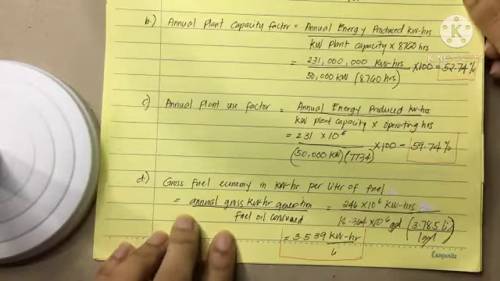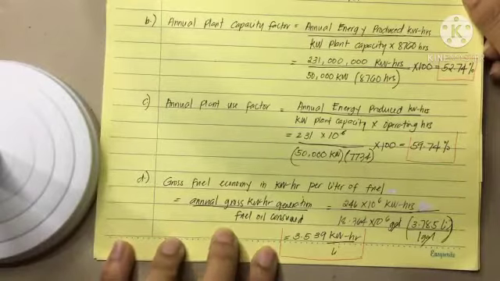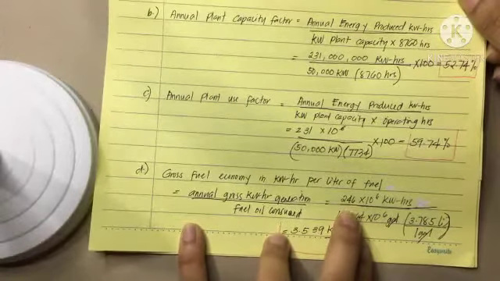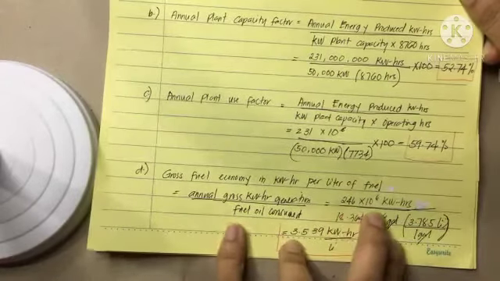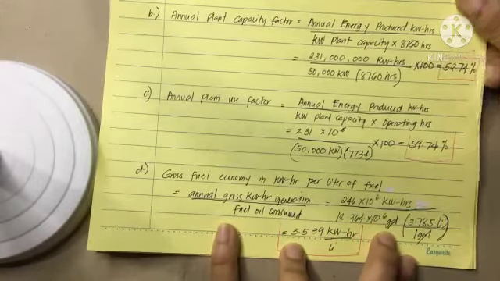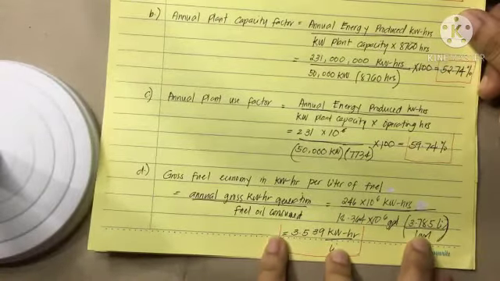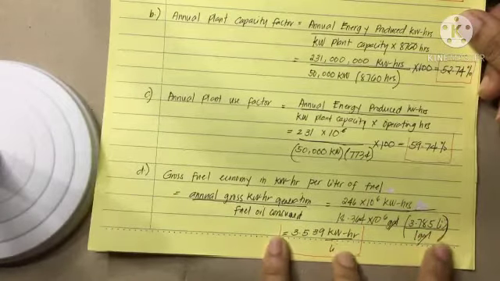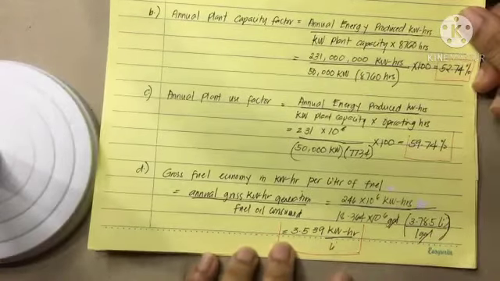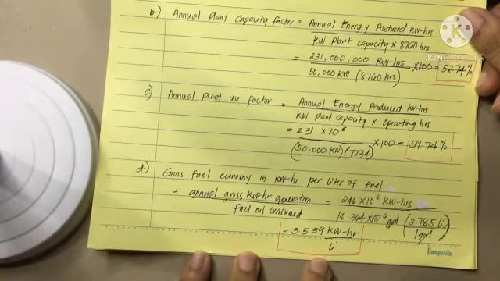The last one, the gross fuel economy in kilowatt hours per liter of fuel. By solving from the ratio of annual gross kilowatt hour generation divided by the fuel oil consumed, and from the given values above, we have 246 times 10 raised to 6 kilowatt hours divided by 18.364 times 10 raised to 6 gallons. And by converting the gallon into liter, 1 gallon equals 3.785 liters. So, cancel out the gallon, and it will give you an answer of 3.539 kilowatt hours per liter.